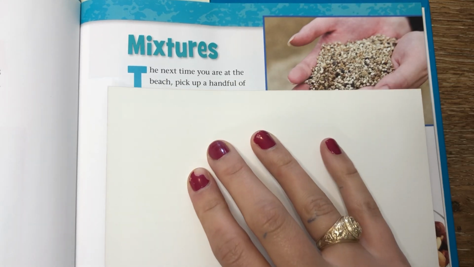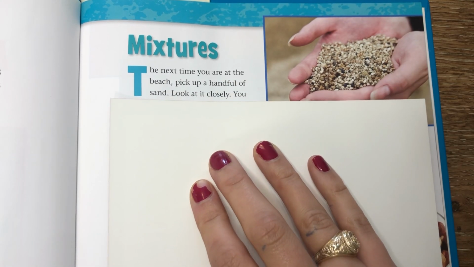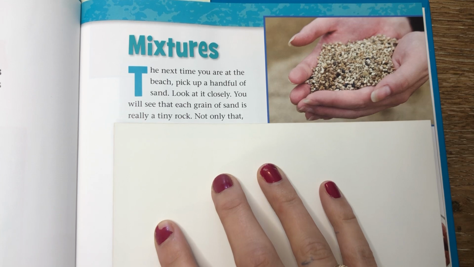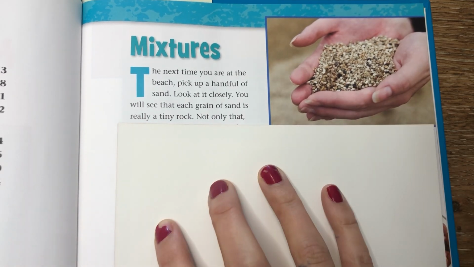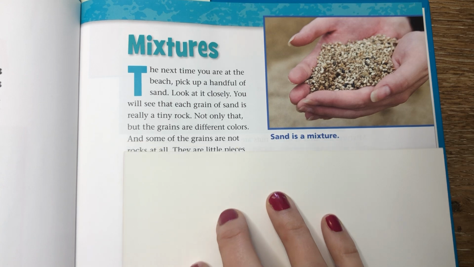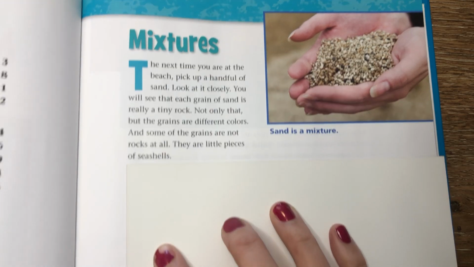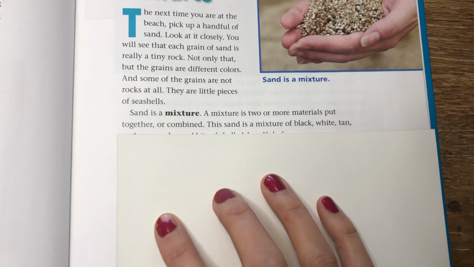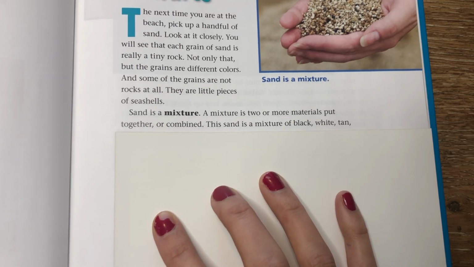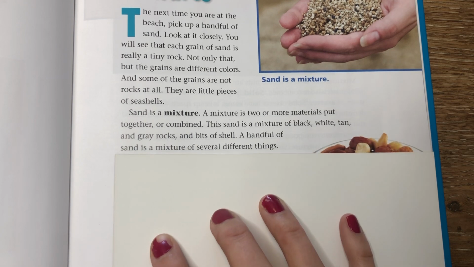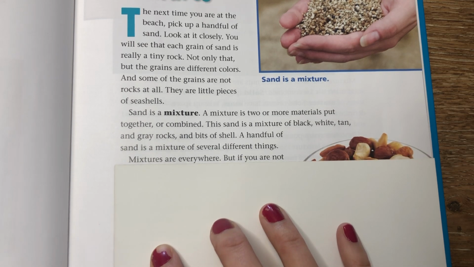So the next time you're at the beach, pick up a handful of sand. Look at it closely. You will see that each grain of sand is really a tiny rock, as you can see in that picture. Not only that, but the grains are different colors. And some of the grains are not rocks at all. They're little pieces of seashells. Sand is a mixture. A mixture is two or more materials put together or combined. This sand is a mixture of black, white, tan, and gray rocks and bits of shell. A handful of sand is a mixture of several things.